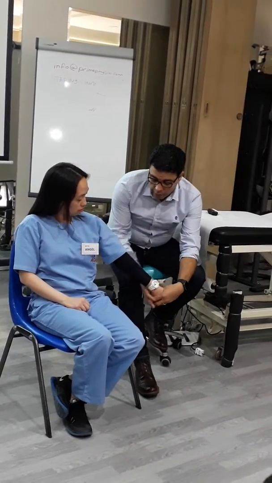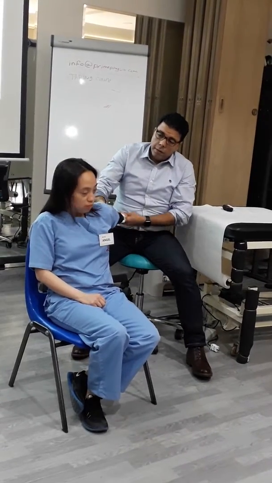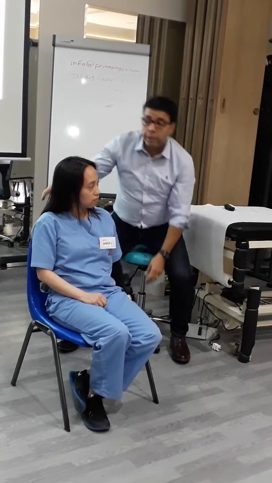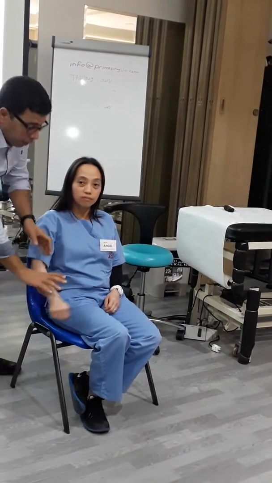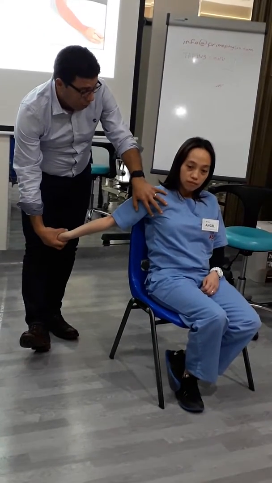Right? Internal rotation. There's more range, no tension. But on this side, when I did radial nerve tension test, she felt more tension up here.